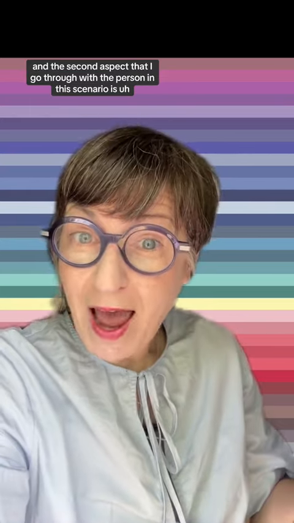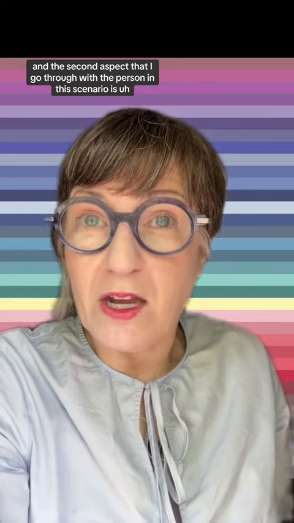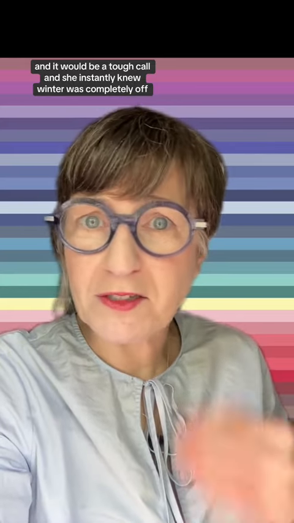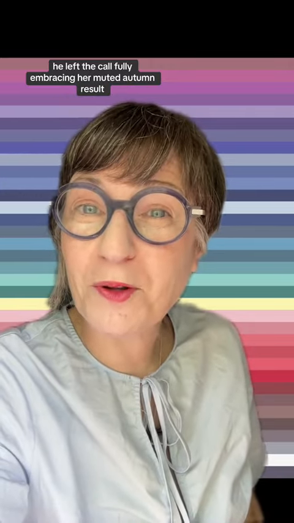And the second aspect that I go through with the person in this scenario is to really zoom in on the color comparisons. For somebody to be a deep autumn, you would look at them with winter colors and do the color analysis checks of winter versus autumn, and it would be a tough call. And she instantly knew winter was completely off. She left the call fully embracing her muted autumn results.